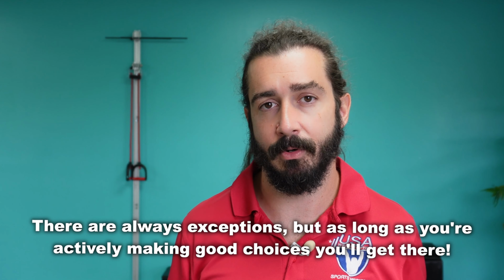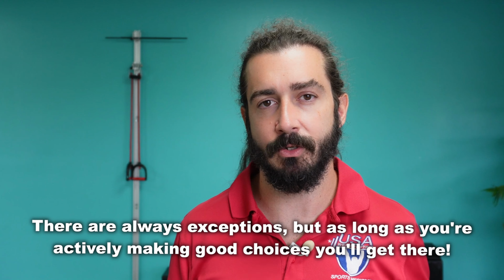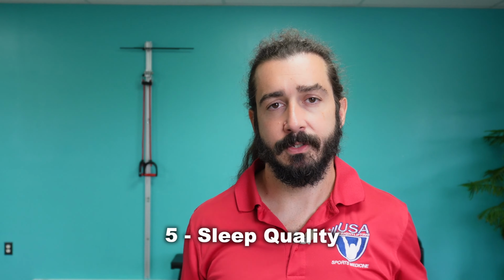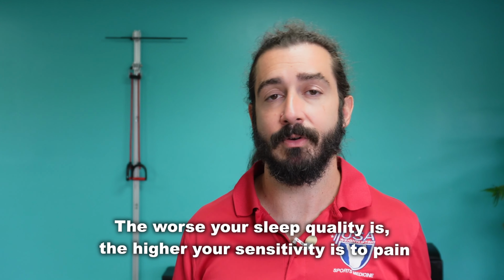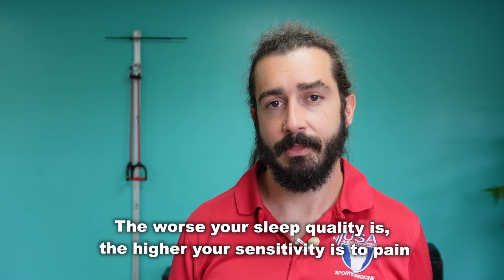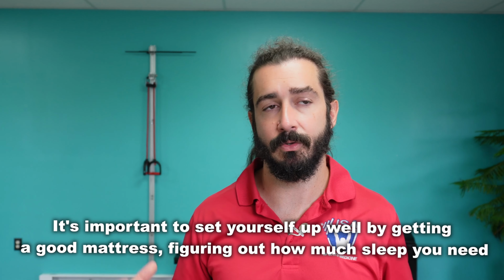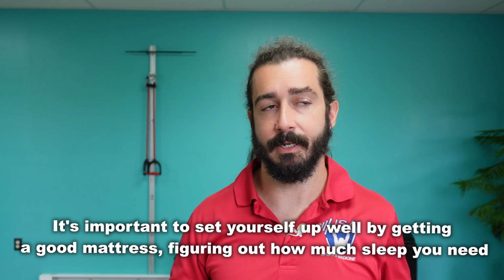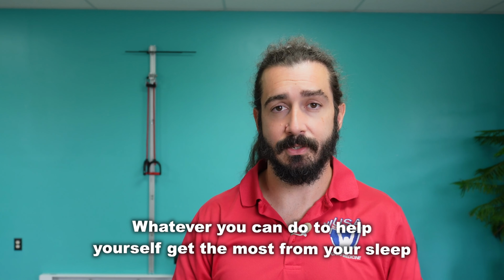I understand that we can't always go to bed at the exact same time and always have 7 or 8 or 9 or whatever hours of sleep. That doesn't mean that you shouldn't try to as much as possible. Sleep quality is extremely important because the lower the quality of your sleep is, not only the increased incidence of low back pain, but also the higher your sensitivity is to pain in general. So trying to find the right mattress, the right consistency in hours of sleep, making sure that you're doing everything you can control to manipulate within sleep is the most important thing you could do.